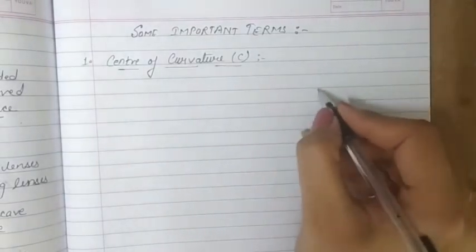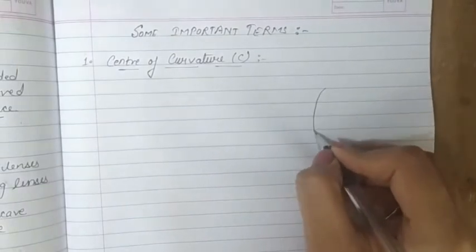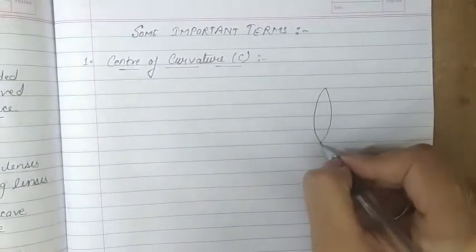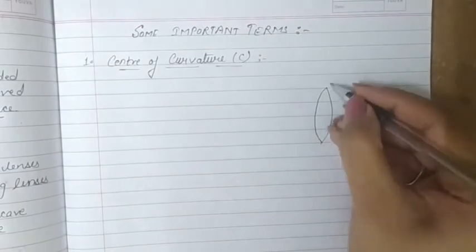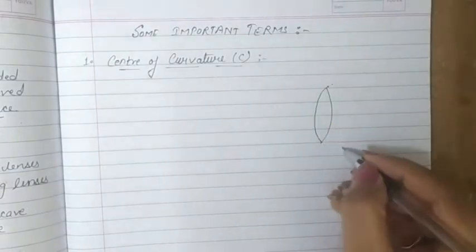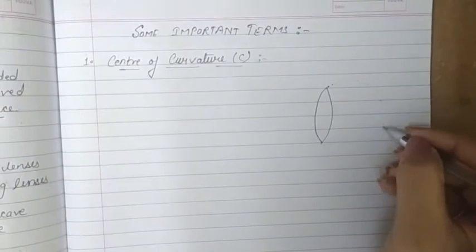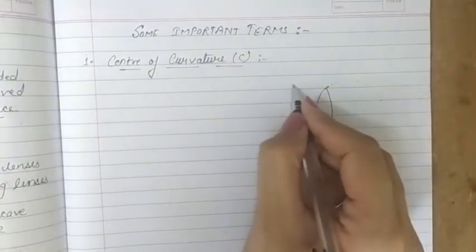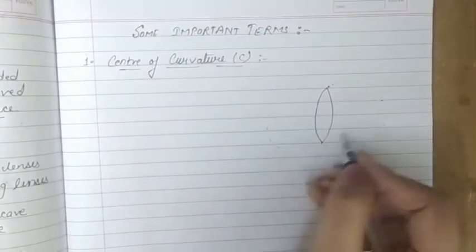Let's start. The first term that we have here is center of curvature. So we can define center of curvature as the center of the sphere of which that lens forms a part. Suppose there is a lens like this. If we have a convex lens like this, then this lens will be a part of some sphere. We cut this surface, or to form this lens we cut a sphere like this, and we have cut these spheres to form this lens.